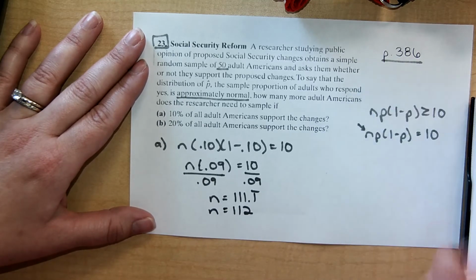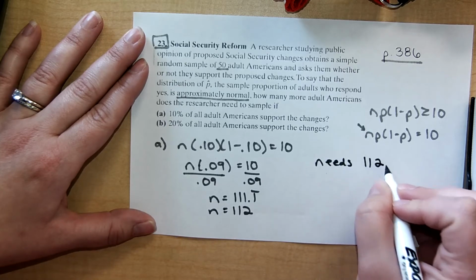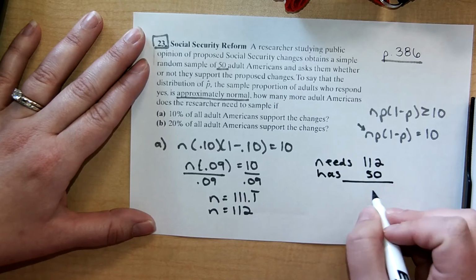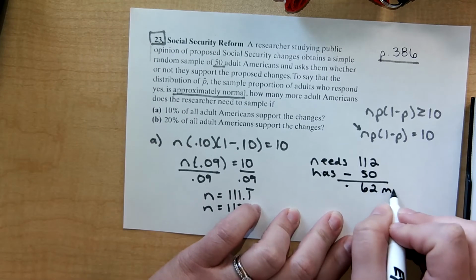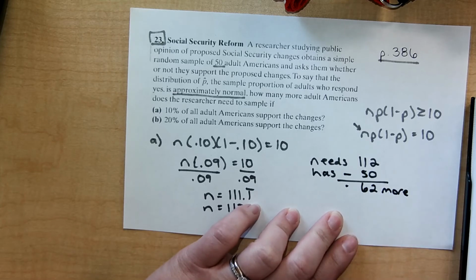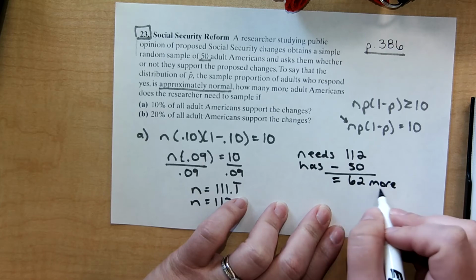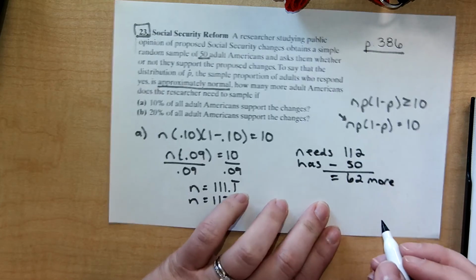So he needs 112. He has 50, so if we subtract, he will need 62 more in order for his distribution to be normally distributed. So the answer they're looking for is how many more. He needs 112, he has 50, he needs 62 more.